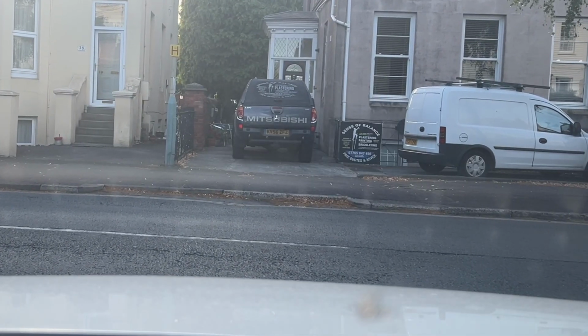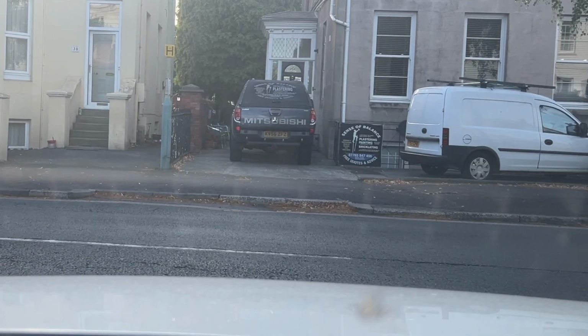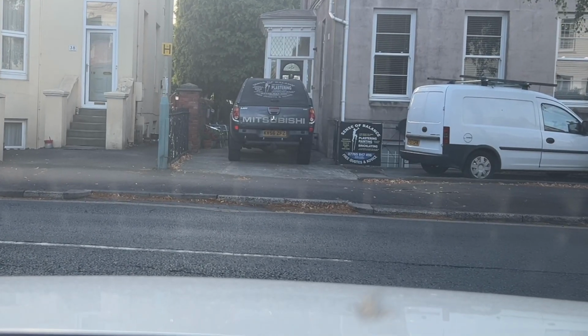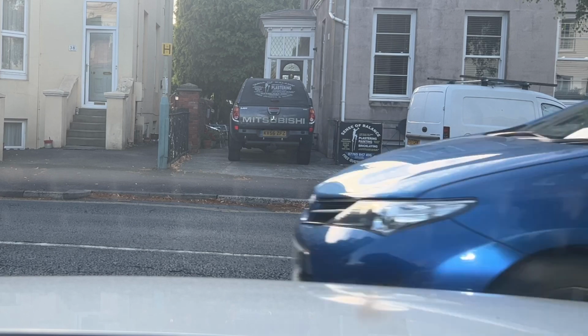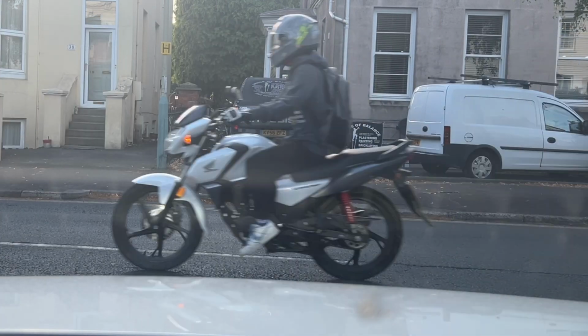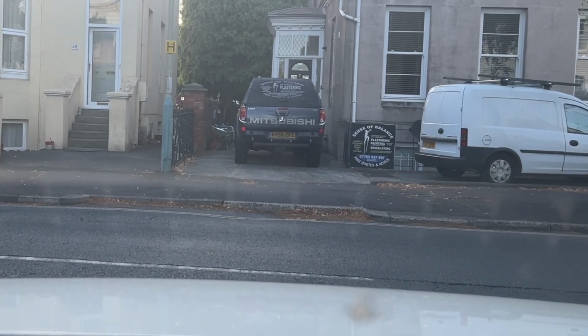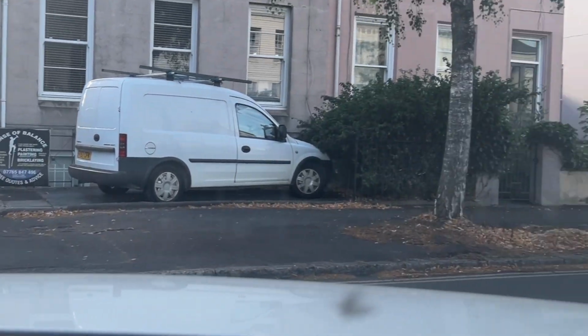Checking, can't see. Checking. May have to come out a little bit further. Checking. Can't see. Yeah, okay. Checking. Putting my body forward. Loads of cars. Handbrake on. Checking. Putting my body forward. Looking. Pedestrians. Checking. Pedestrians are staying there. That's good.